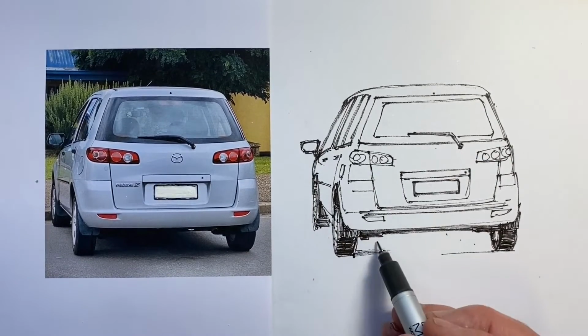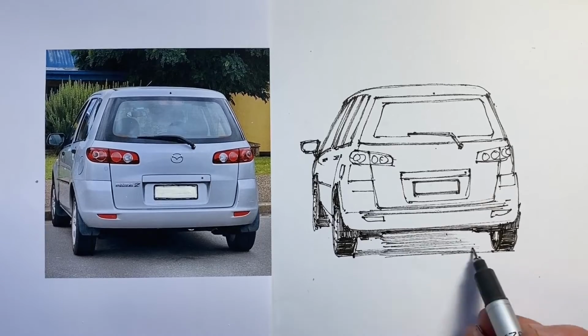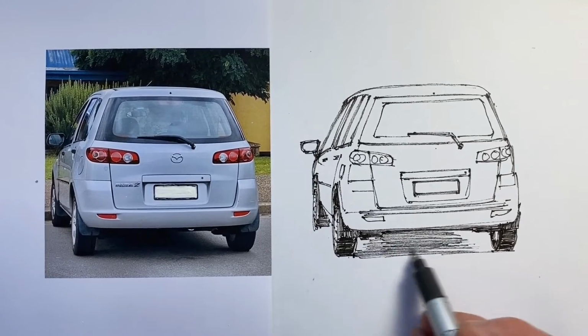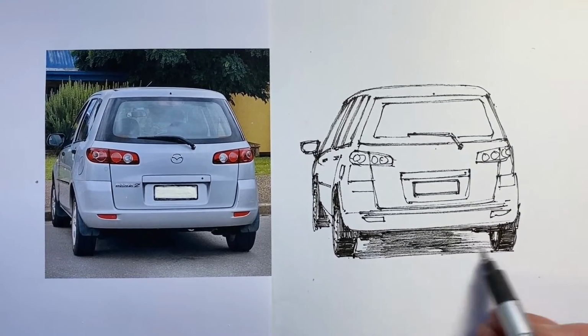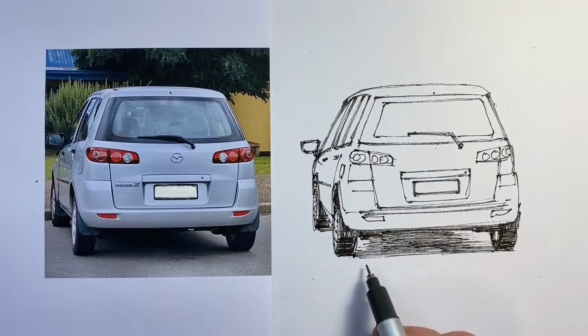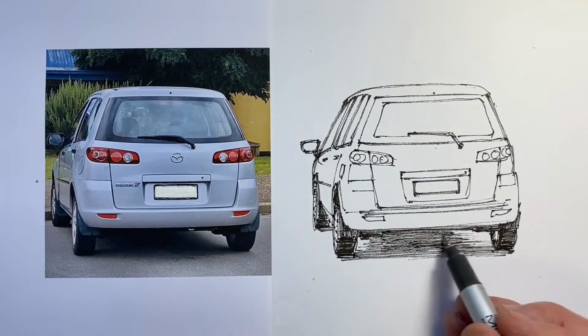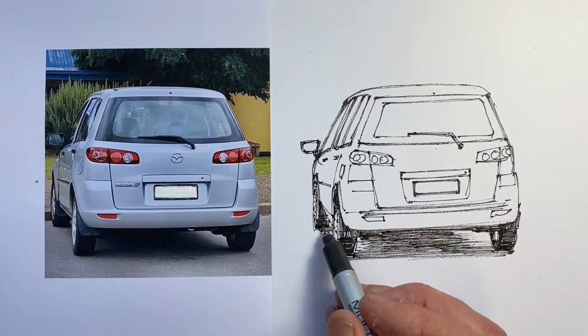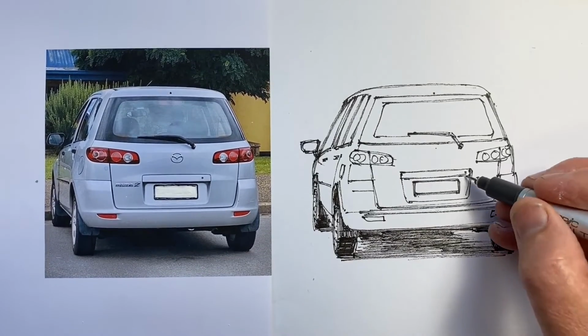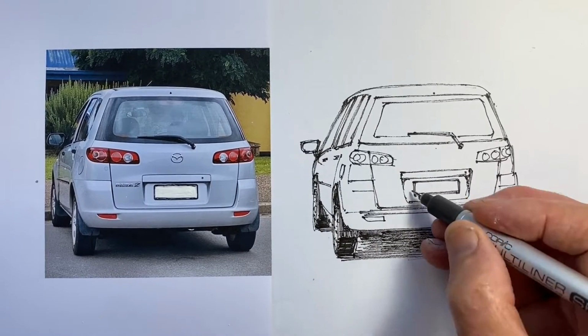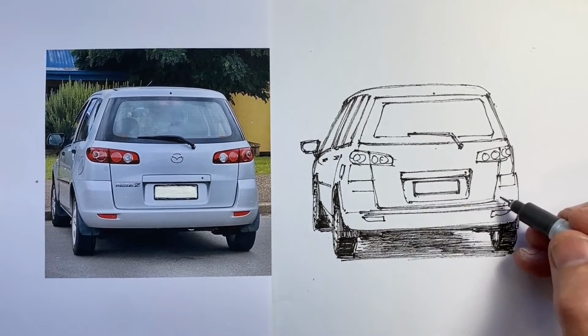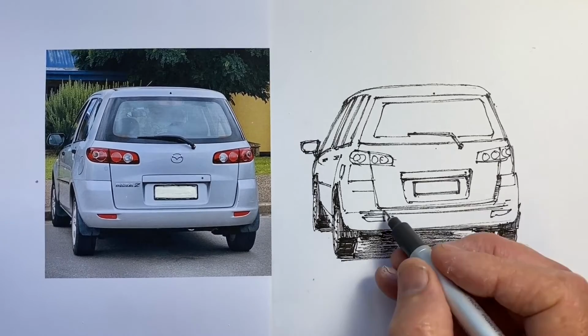And now I very quickly, but not this quickly, put in the shadow under the car. Shadow under a car is always really important to give it a sense of sitting on the ground. There's almost always some shadow somewhere. So it's important not to neglect it, but also to get where it is correctly, because where that shadow is will tell us where the sun is, in this case more or less overhead.